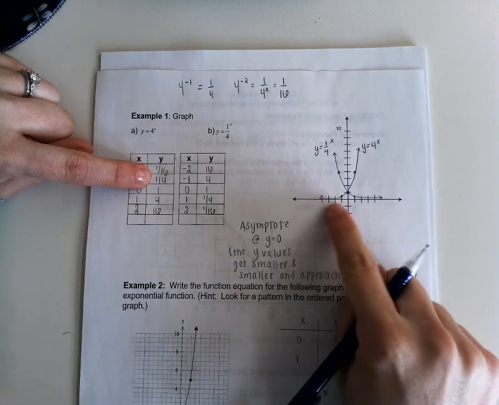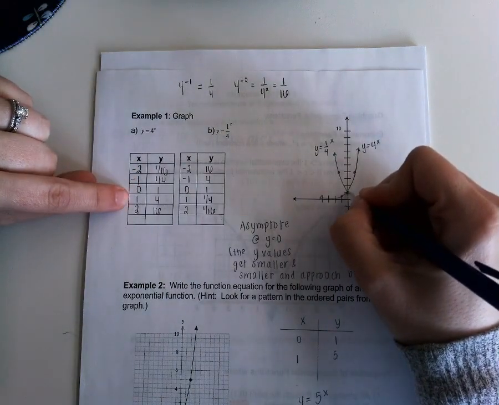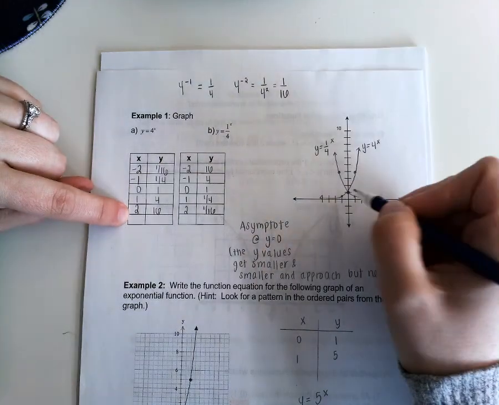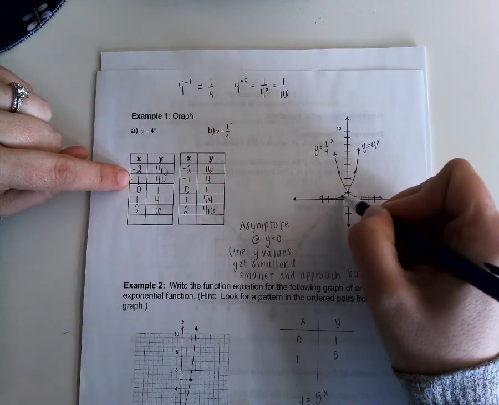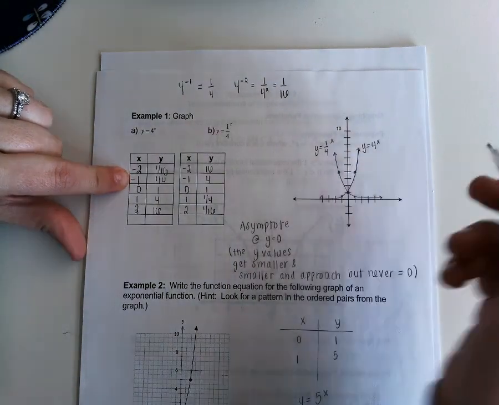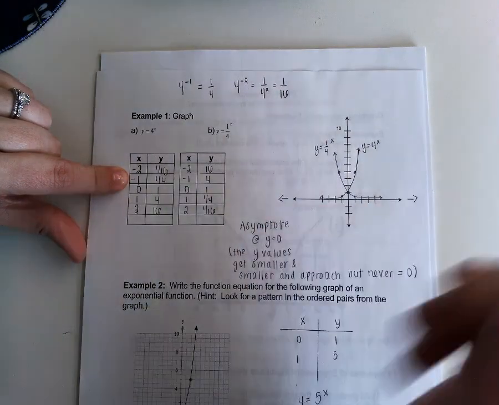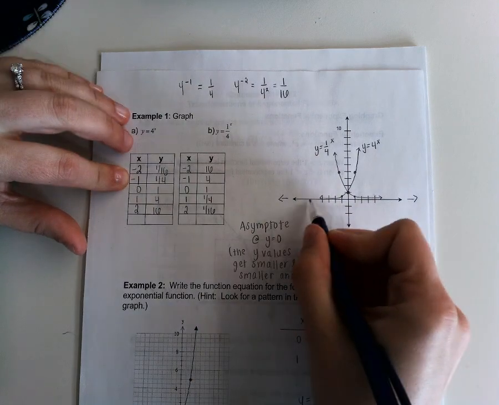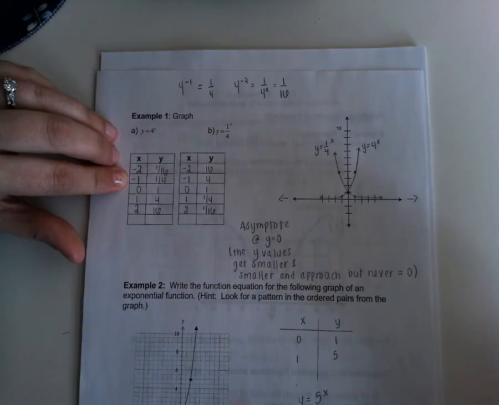So if you look over at the graph, you can see here I've plotted the point (0, 1). I've plotted the point (1, 4). (2, 16) is off of the graph. And I've also plotted the point (-1, 1/4) as best I can. And you'll notice here there's an asymptote at y equals 0. And this function is going to follow the asymptote here and then increase exponentially.